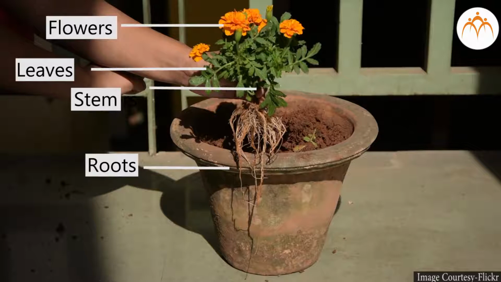When a seed germinates and produces a young plant, in the beginning only roots and stem grow. Roots grow deep in soil and spread. Stem produces branches and leaves. And then after some time, we see flowers produced on plant. Flowers are produced for reproduction by plants. Flowers later on produce fruit and seeds. When seeds are sown, we get new plants.